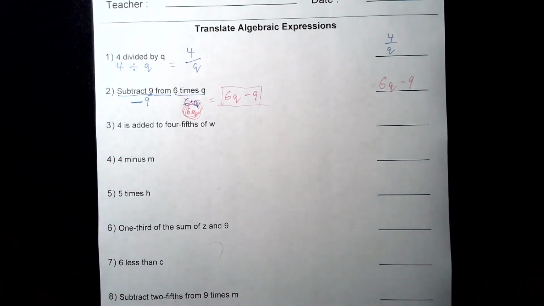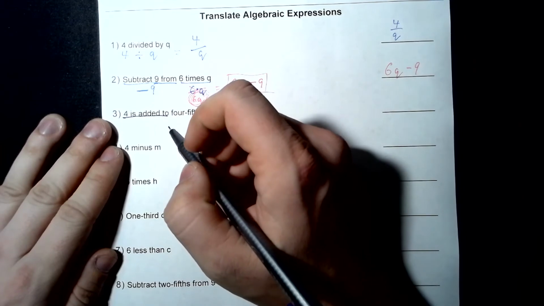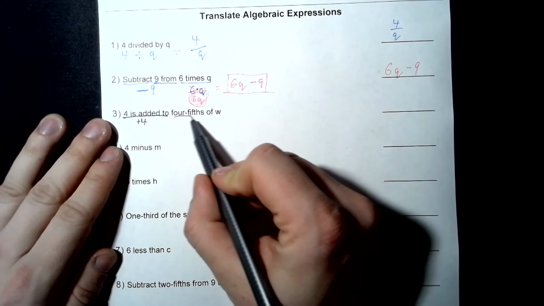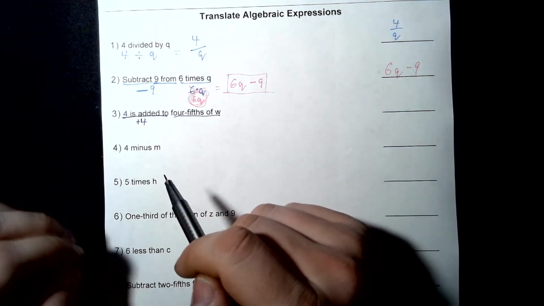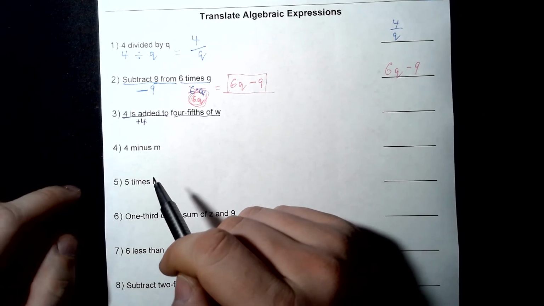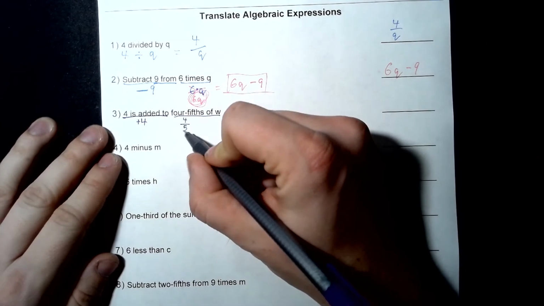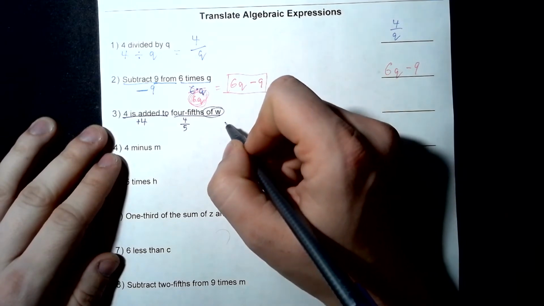For number 3, we have 4 is added to 4/5 of w. So 4 is added to, well, that seems like it's going to say plus 4. And then it says 4/5 of w. If you remember back to our notes, of was in all caps, and it was in the multiplication section. So we have 4/5 of w. Since it's of w, we won't need our multiplication symbol.